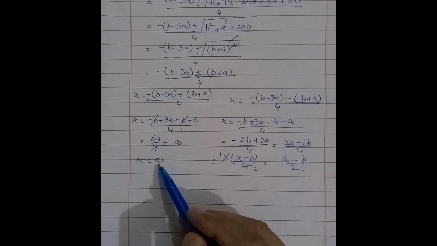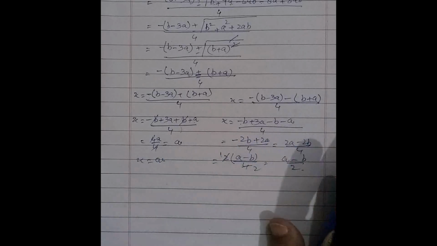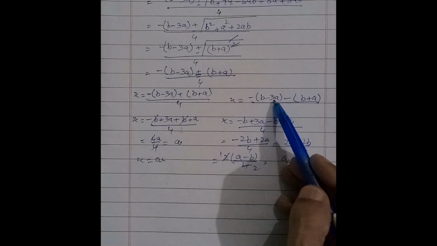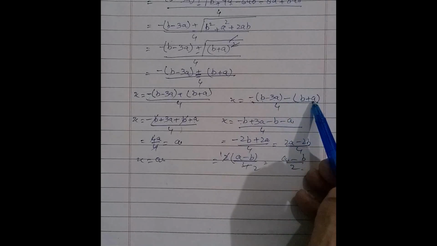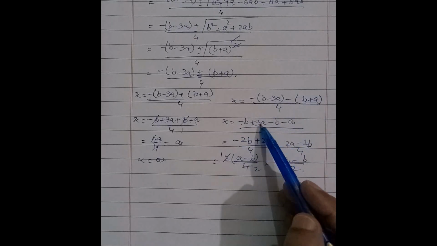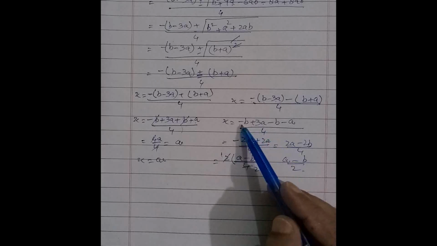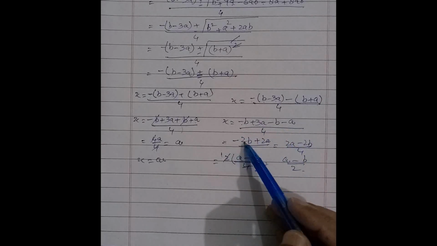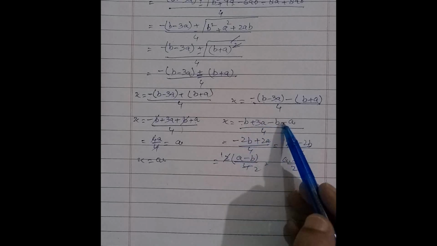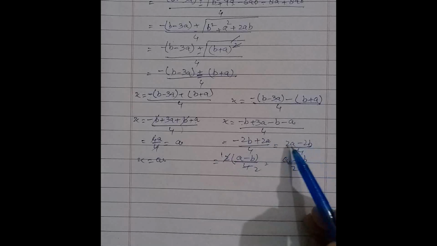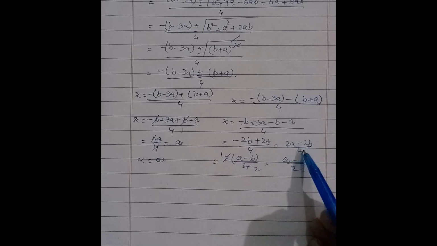It is the first value of x, and the second value of x we get minus (b minus 3a) minus (b plus a). Now we simplify it. Minus b plus 3a minus b minus a over 4. Simplify these values. Minus b and minus b we get minus 2b, plus 3a minus a we get plus 2a, and we write it also 2a minus 2b over 4.